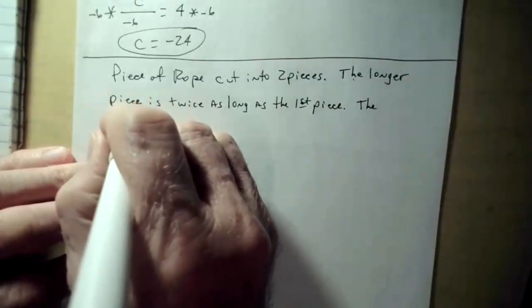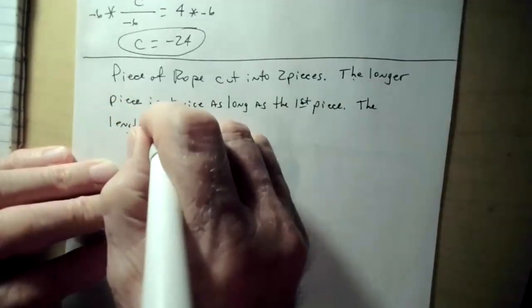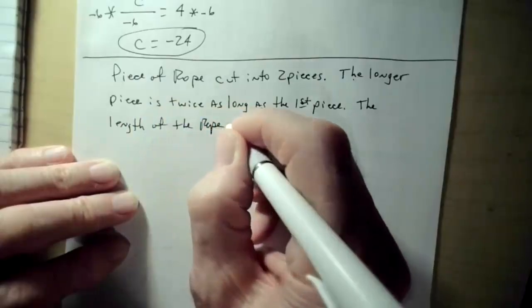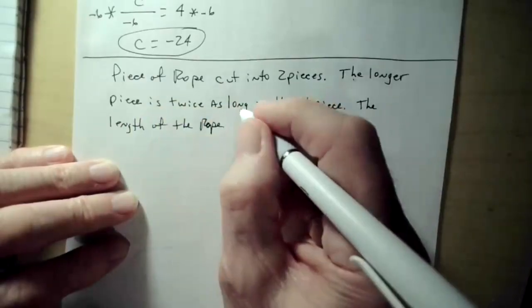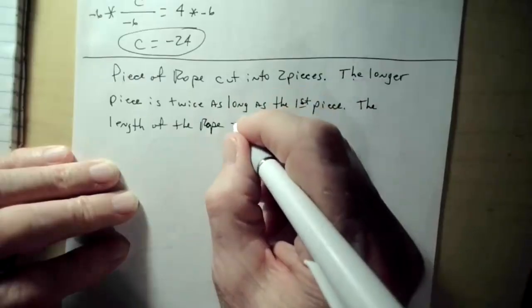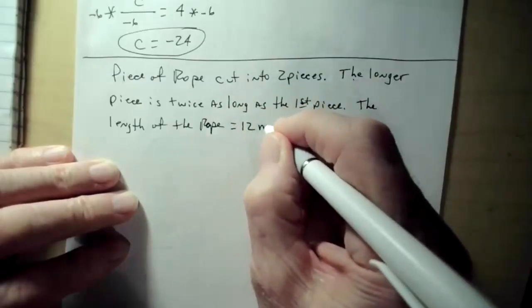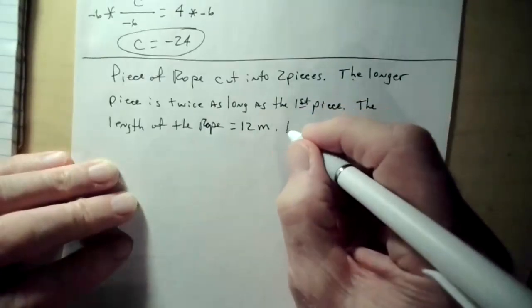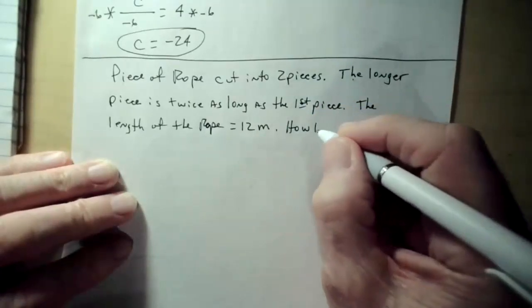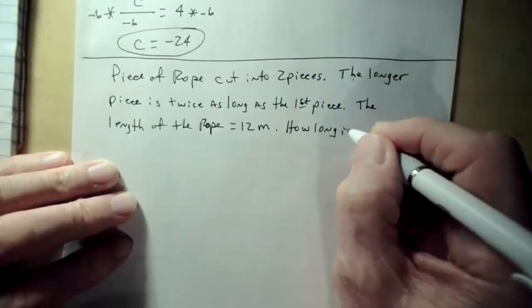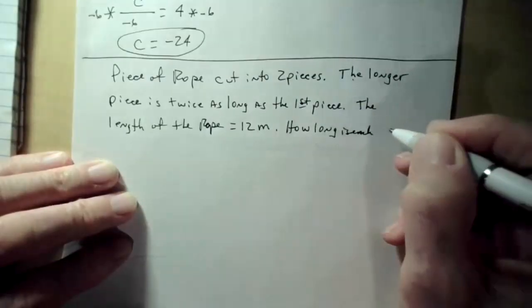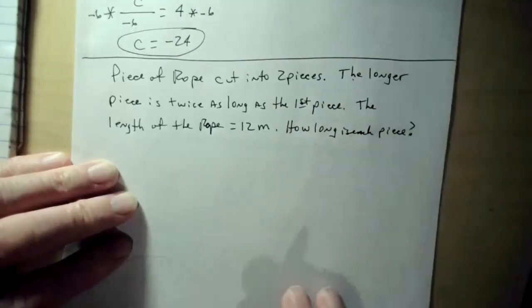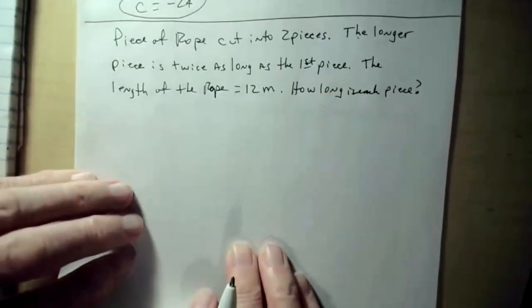The length of the rope is 12 meters. How long is each piece?